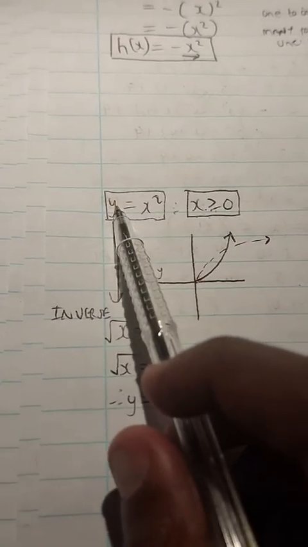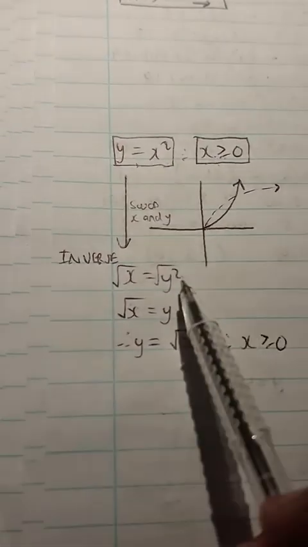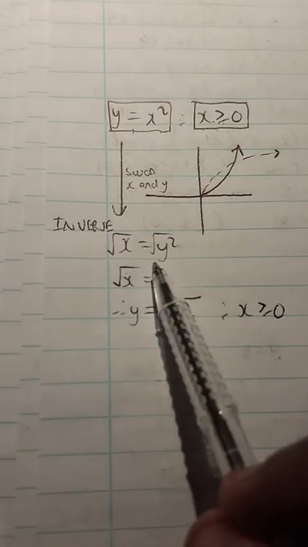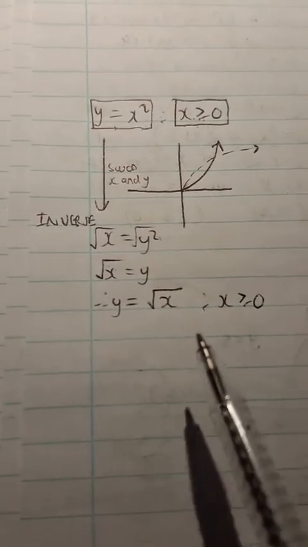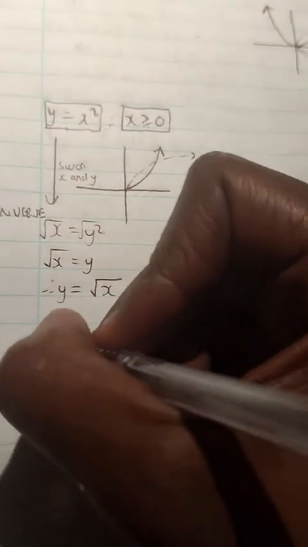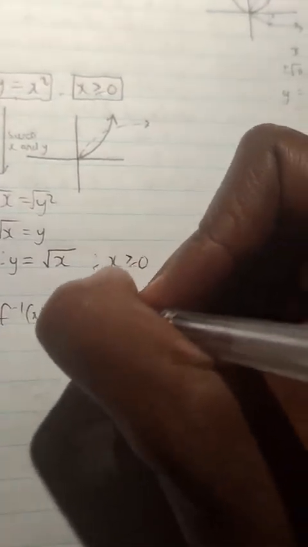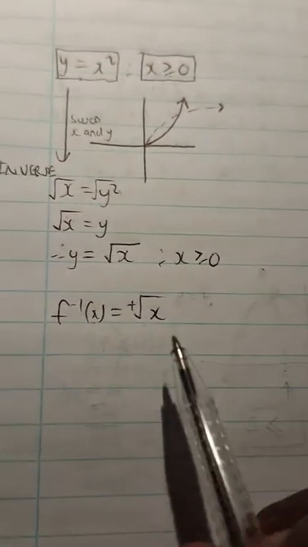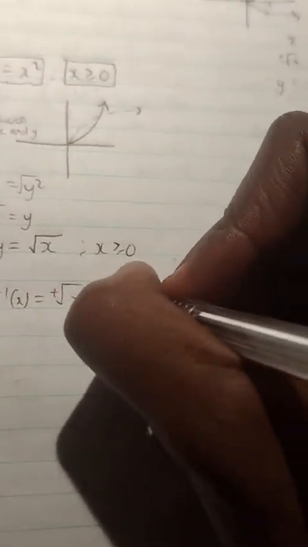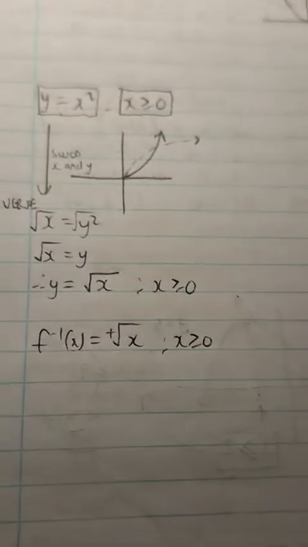You see, y becomes x, and the x becomes y. Then you make y the subject of the formula. Then you would conclude that the inverse of this function is the positive square root of x, where x is greater than or equal to 0.